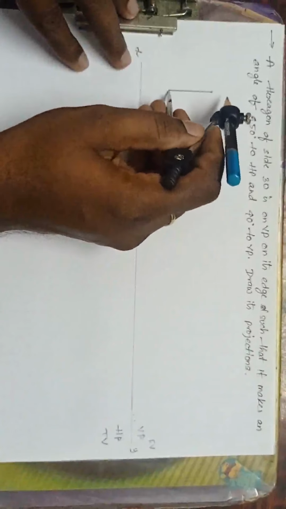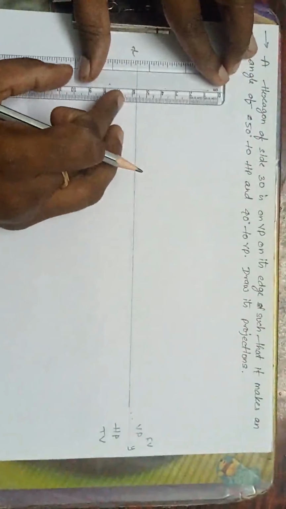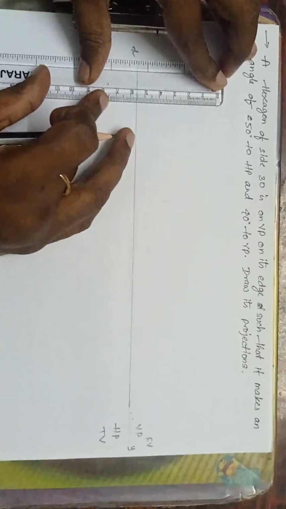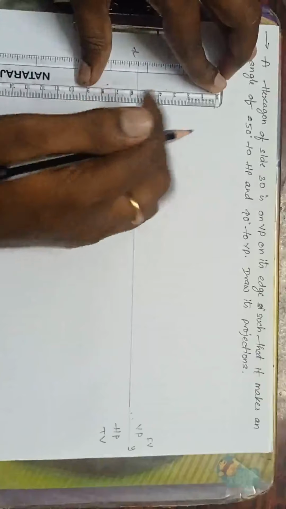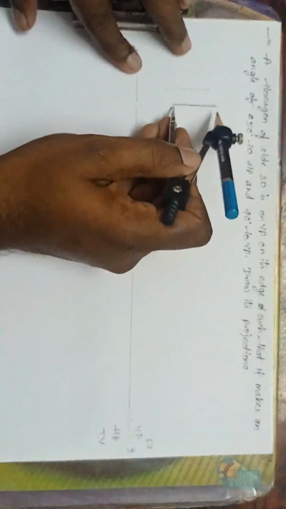Take the radius 30 mm. Okay, I will draw a little bit upwards because the corner will come somewhat below here. There is a problem, it will get a problem here. So what I will do, let's draw slightly above, a little bit. So I will draw here a little bit. Yes, so this is 30 mm. Now what I will do is take a radius of 30 mm.